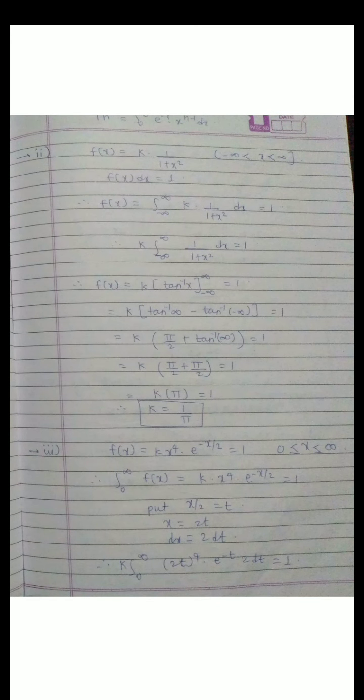Similarly, the second example for finding k is given here. The range of integration is minus infinity to infinity, because they have provided the interval. f of x is k into 1 upon 1 plus x square. Here k is a constant, so keep it outside the integration. We know that the integration of 1 upon 1 plus x square is tan inverse x. After putting the lower limit and upper limit, we get tan inverse of infinity minus tan inverse of minus infinity. Tan inverse of minus theta is equal to minus tan inverse of theta. That's why here plus is written, pi by 2 plus pi by 2 is pi, k into pi is equal to 1. That's why k is equal to 1 upon pi.